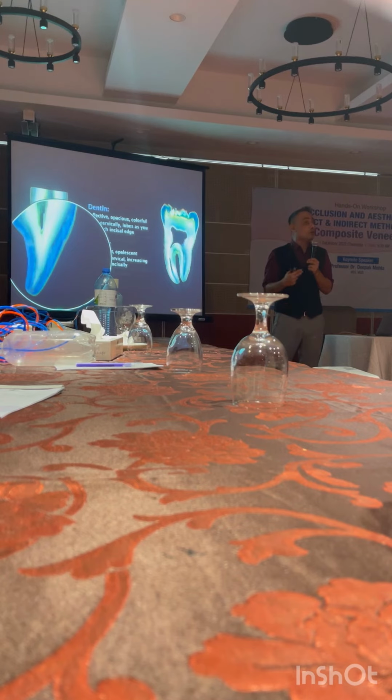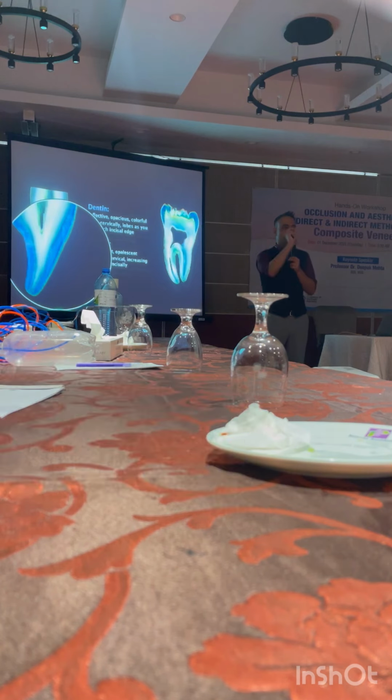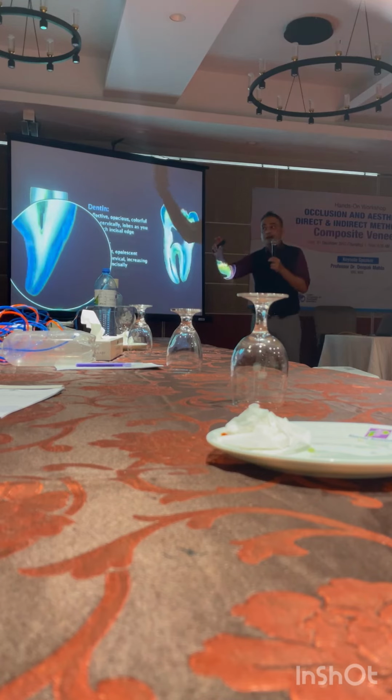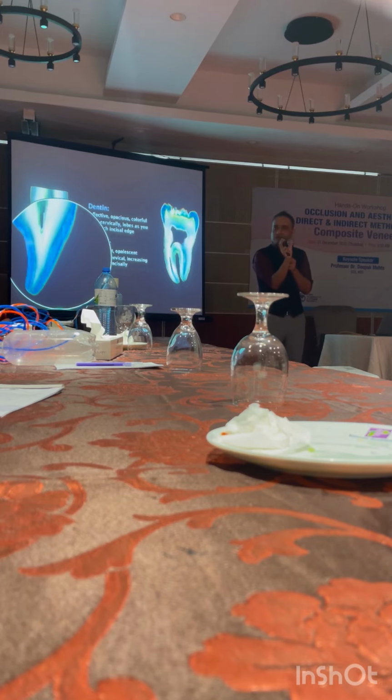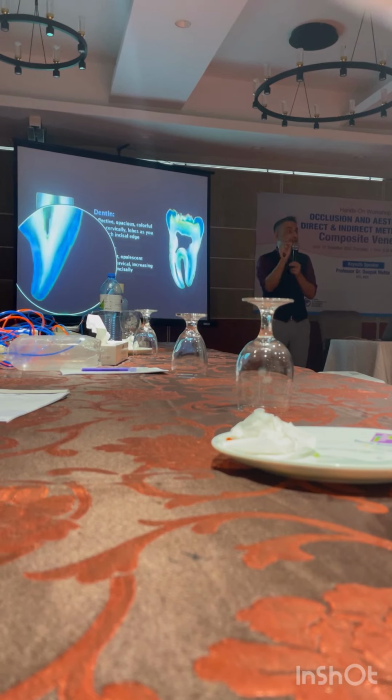So how do you go about with shade in terms of patient's age? It's very simple. Please remember, categorize your patient. Your patient will either be young, adult, old. Any patient who is young, their teeth are always bright. Bright means value is high. Any patient who is old, their teeth are always dark. Value is low. Is it very clear? Anybody adult, 35, 40, they are always medium value. Is it very clear? So these are the things you need to understand.